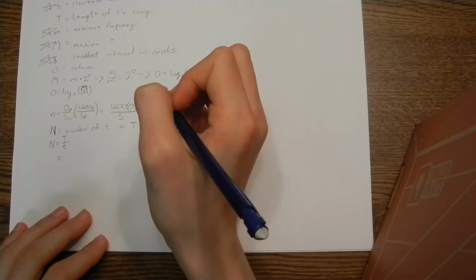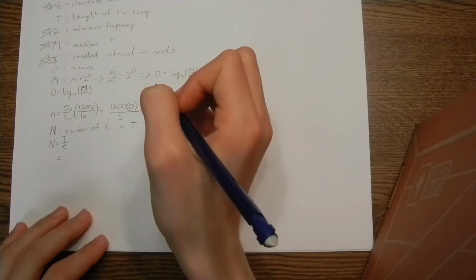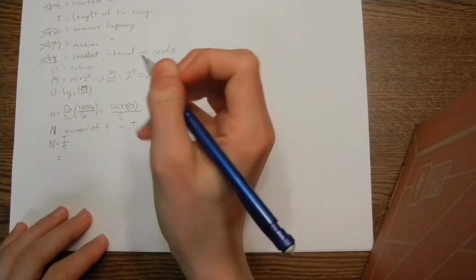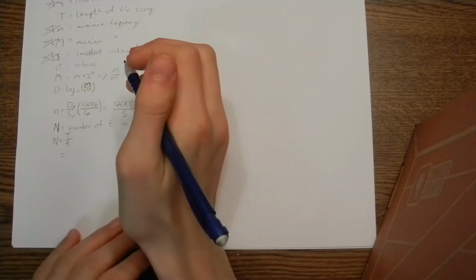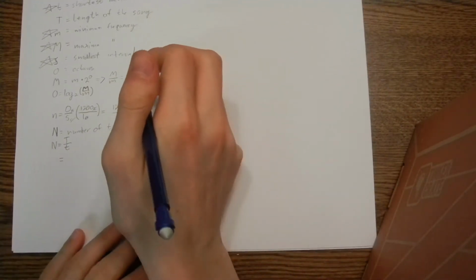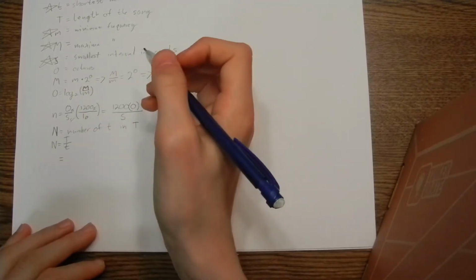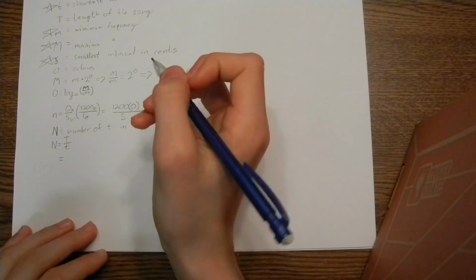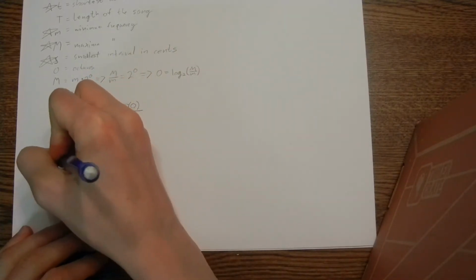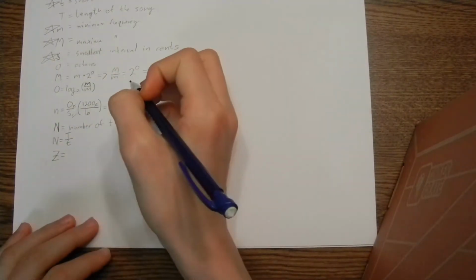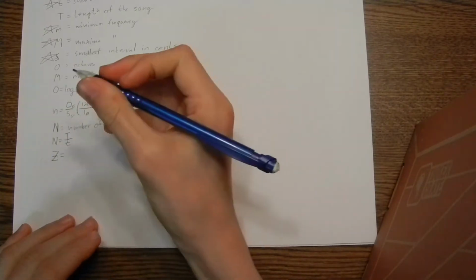It is the number of ways that each time increment can be. Oh geez. So we're just using Z because that's just easier. Capital Z, or lowercase z, doesn't matter.